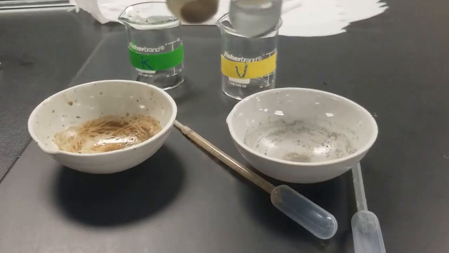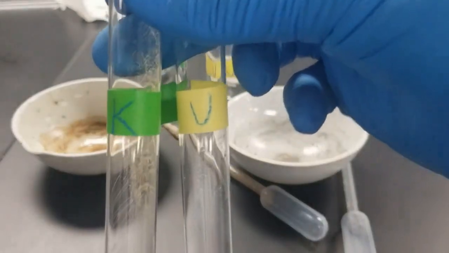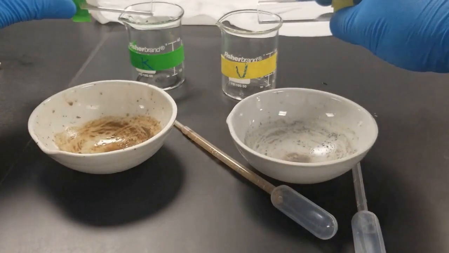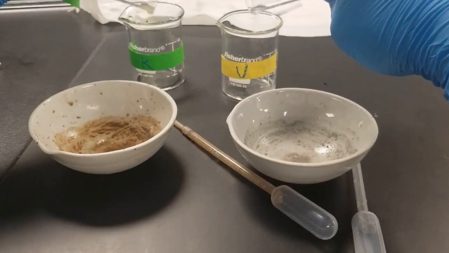All right, so you can see off screen, I've gone ahead and centrifuged my solutions. Not perfect, but good enough for now. So go ahead and decant these into here. You can see it's still a little murky. We'll see if that causes any issues.